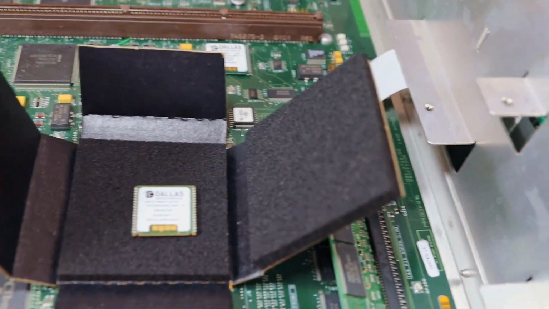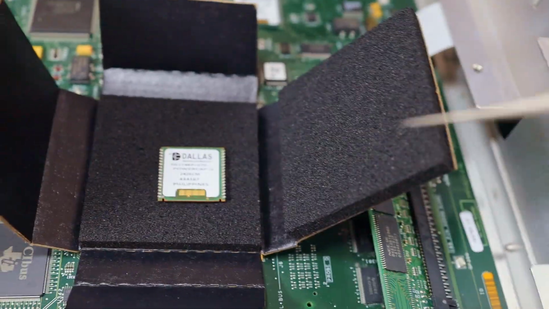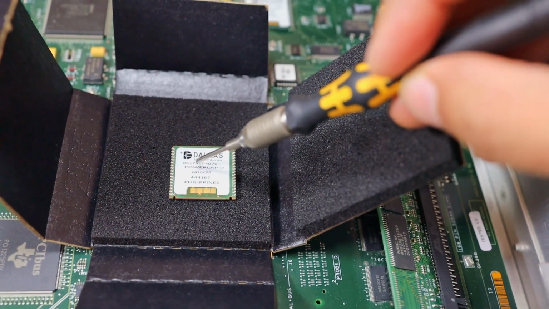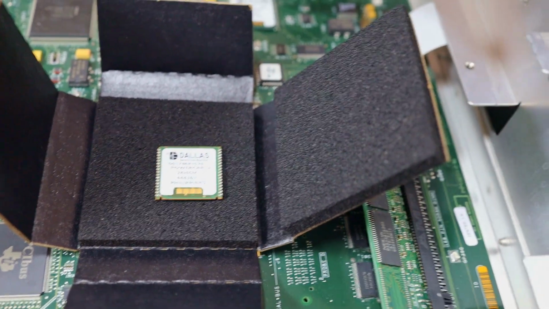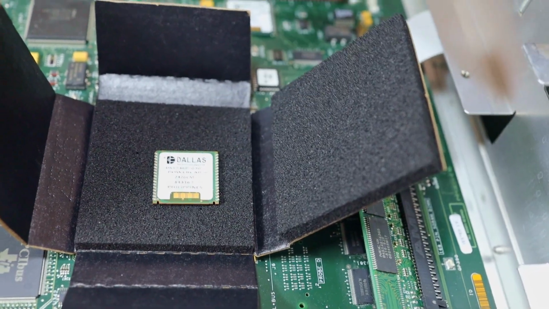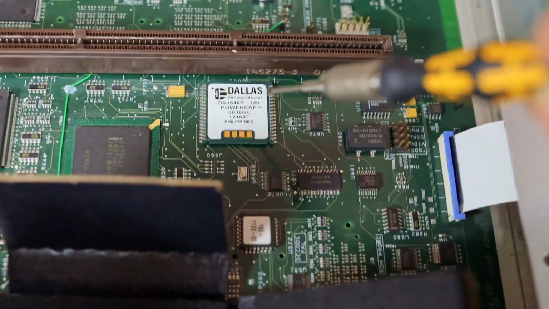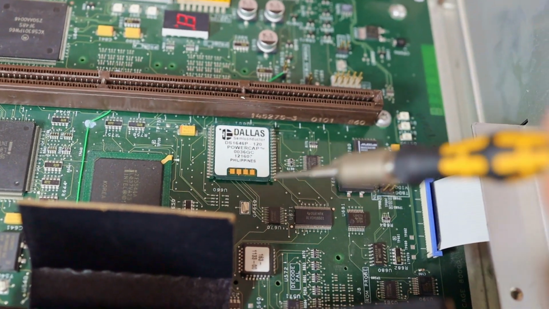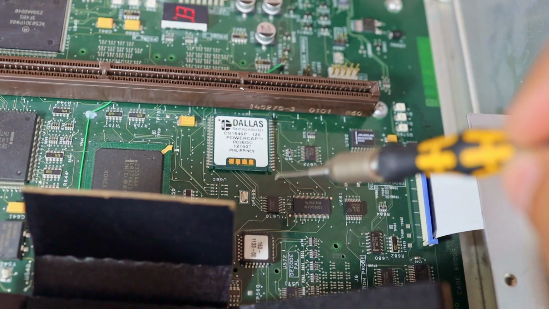The replacement chip I have ordered came from DigiKey, and you see this part number is a little bit different: DS1746, and another one is DS1646. I have checked, they are pin compatible and all have the same address pins and data pins and everything.